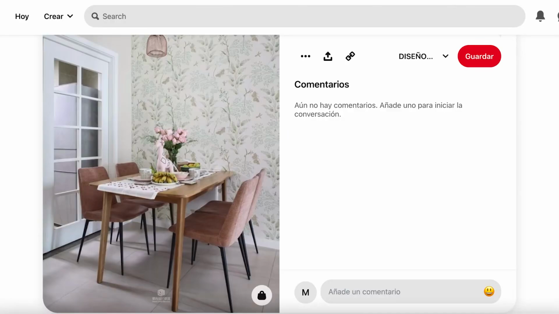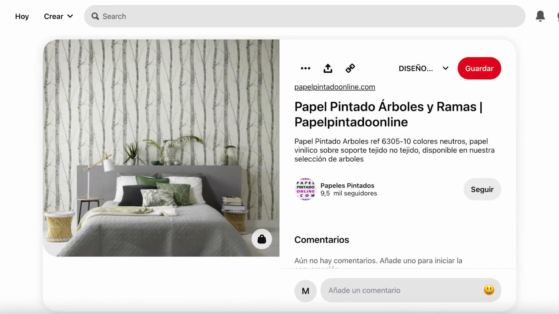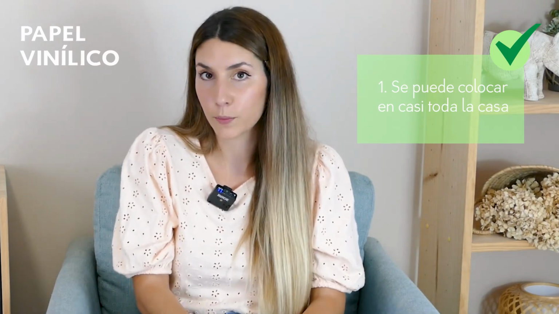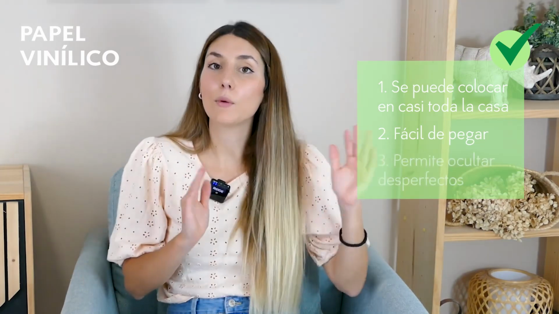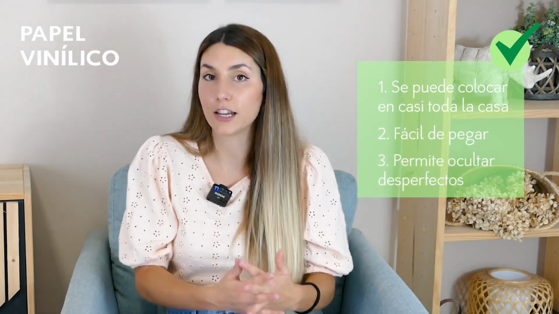Advantages of vinyl paper, precisely. Well, the disadvantage of the previous one, that we can place it in almost all areas, without the fear that as it gets stained every day, it will get spoiled or whatever. Really, this is a great advantage, even being able to place it in a bathroom. It's easy to stick and peel off to handle. And just like the previous one, it would also allow us to cover any imperfections we have on the wall.